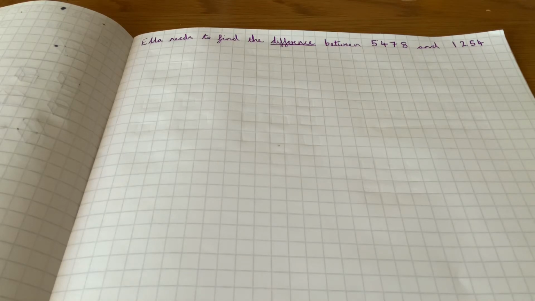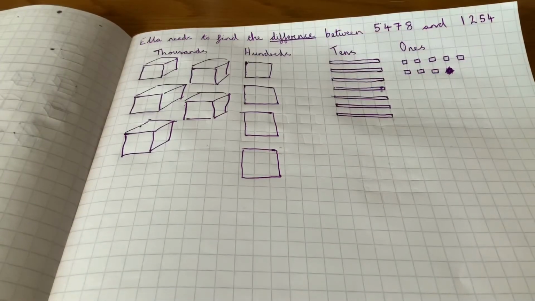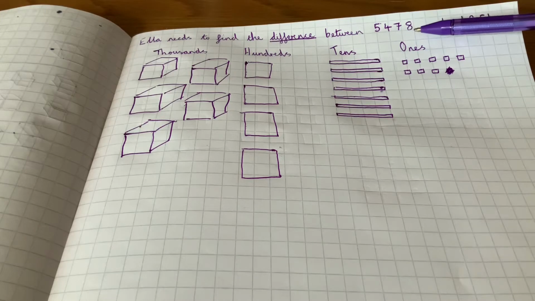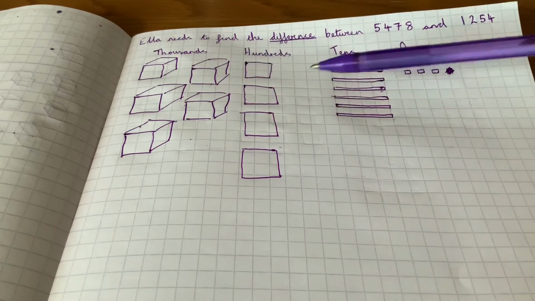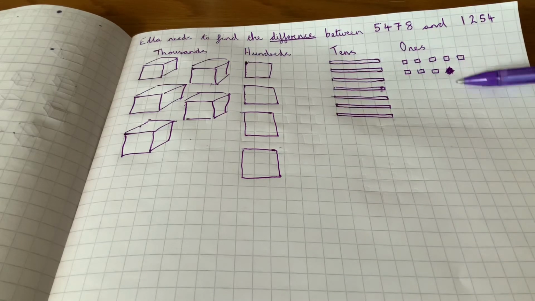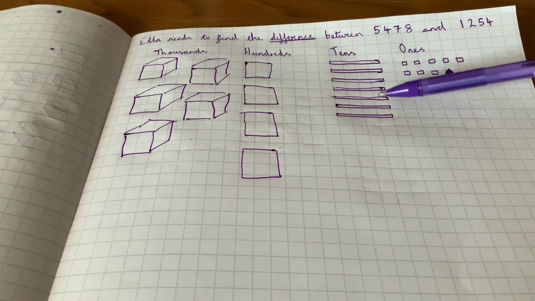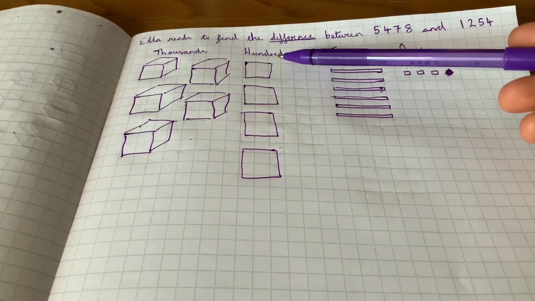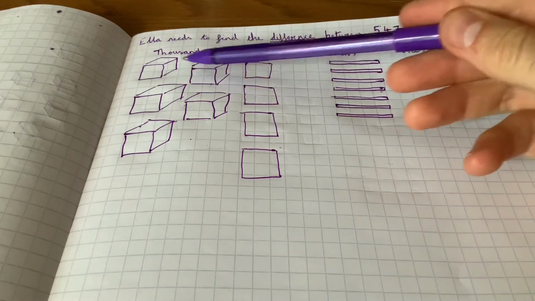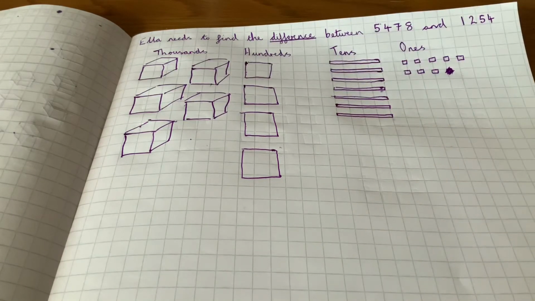So we're going to set this up and try and show it by a pictorial version. Looking here now, I've set out my 5,478 as thousands, hundreds, tens and ones, so you can see them each being represented. So I've got 8 ones, you can see I've made a mistake there, but I've crossed it out. I've got 7 tens, I've got 4 hundreds, and I've got 5 thousands.